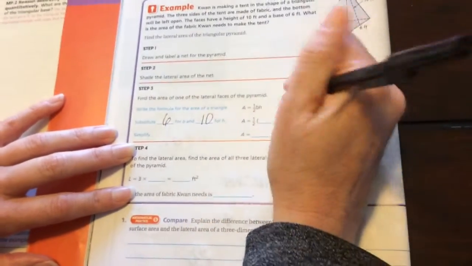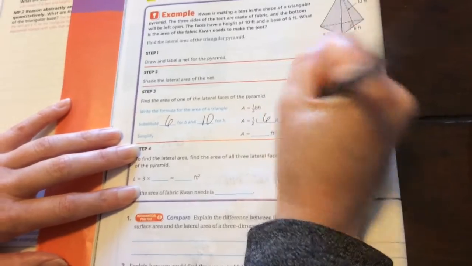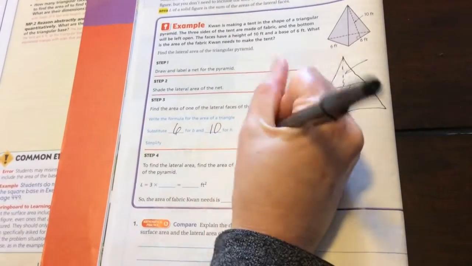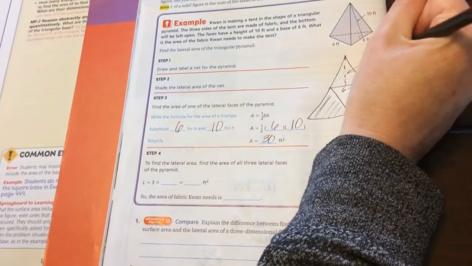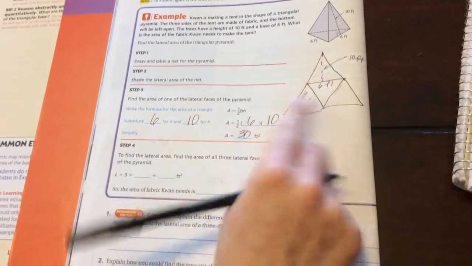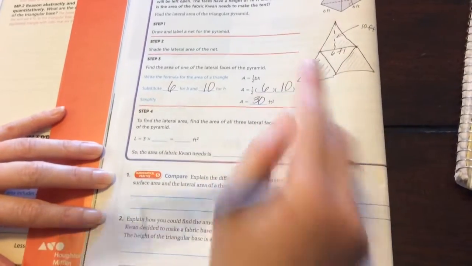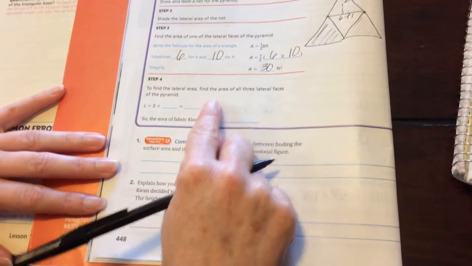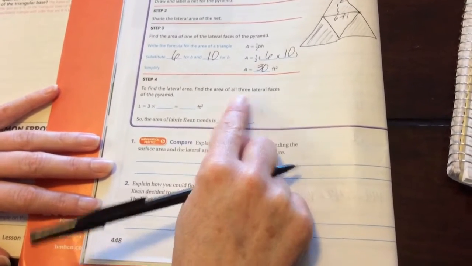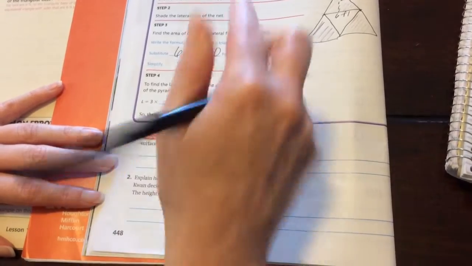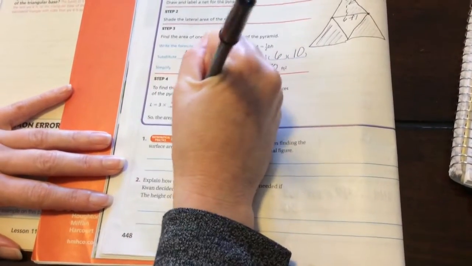So then I'm going to do half times 6 times 10. So half of 6 is 3, times 10 is 30. So each one of these is 30 square feet. But then I have to remember I have how many of those. So step 4, to find the lateral area, I have to find the area of all 3 lateral faces. So the lateral area would be 3 times 30, which is 90 square feet.